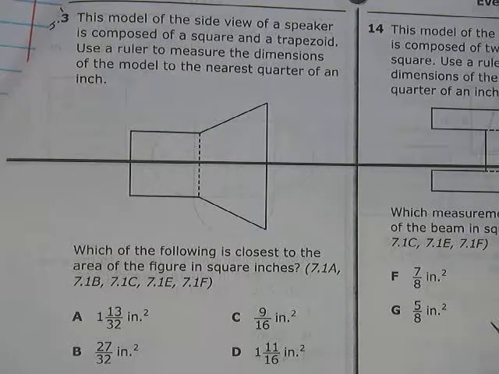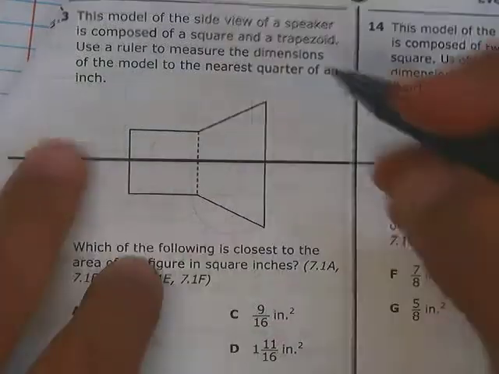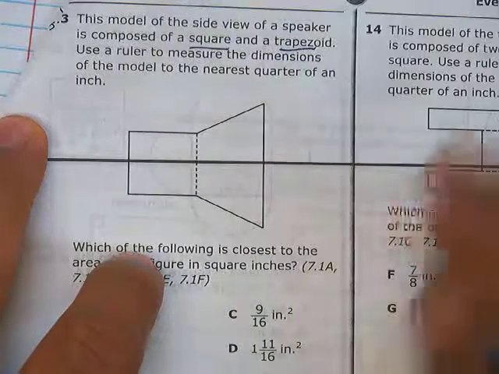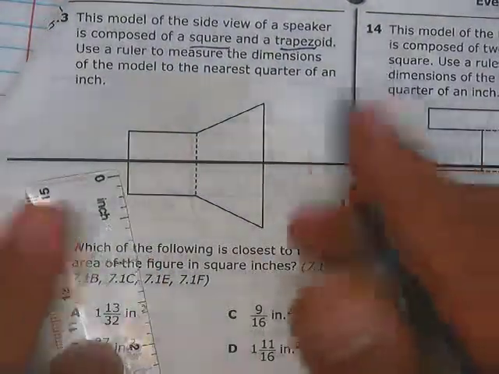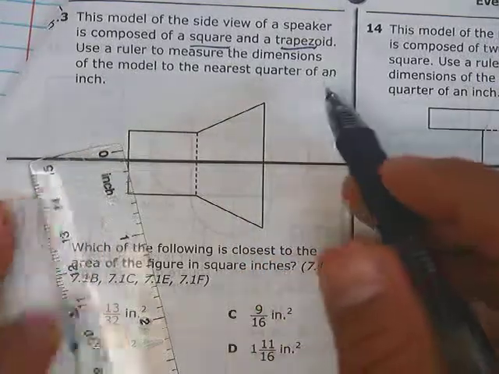All right, so now let's look at part 4 of this awesome topic, composite figures. We're still continuing on measuring, and so we're going to measure this figure here, which is composed of a square and a trapezoid. Okay? So then let's find the square first. It's a square, and they want you to use the nearest quarter of an inch.